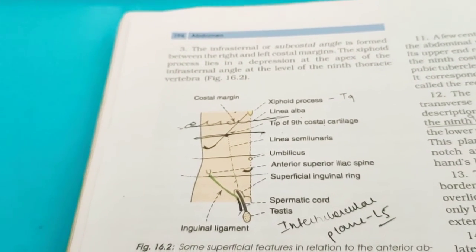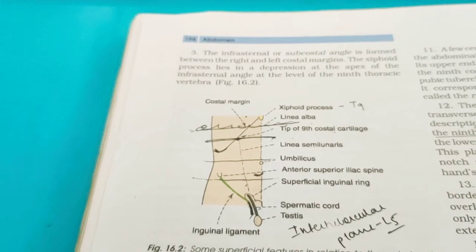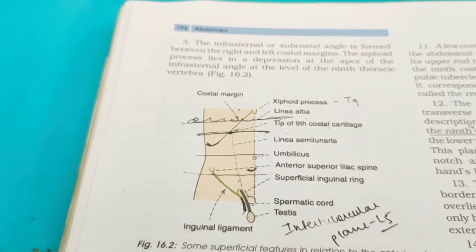So that's it. This is all about the surface landmarks of the anterior abdominal wall. Next we'll start with the skin, superficial fascia and the deep fascia.